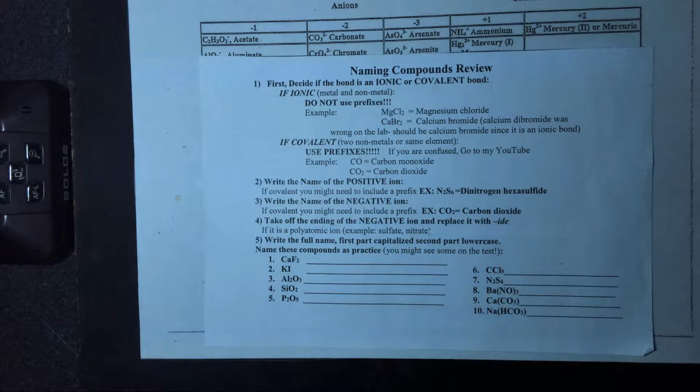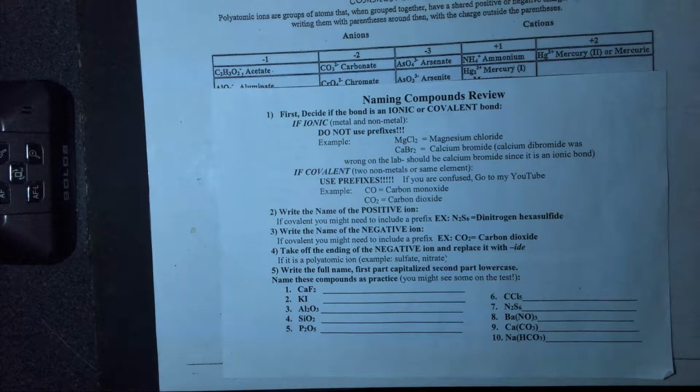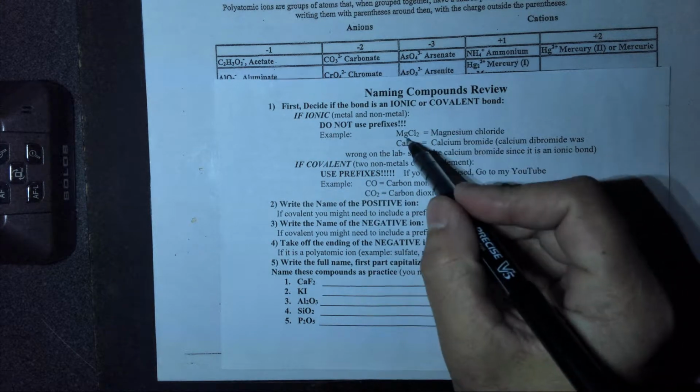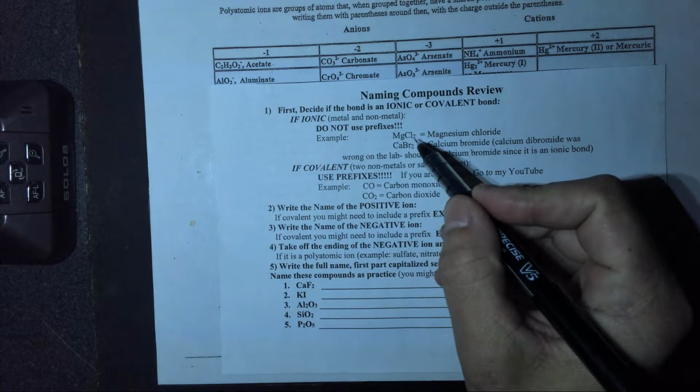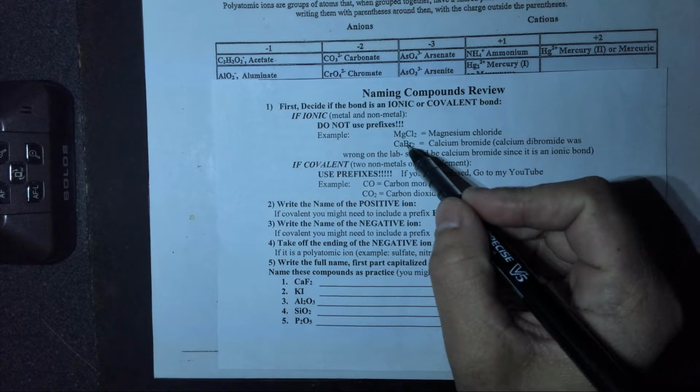Alright, so today we're going to talk about basic naming of compounds, whether they be ionic or covalent. Well, the first step, as this paper says, is to decide whether it is ionic or covalent. So remember, if it's ionic, it is between a metal and a non-metal. So I'll give you two examples right here. We've got magnesium, which we know is a metal, and then we've got calcium, which is also a metal. So those are both ionic compounds.